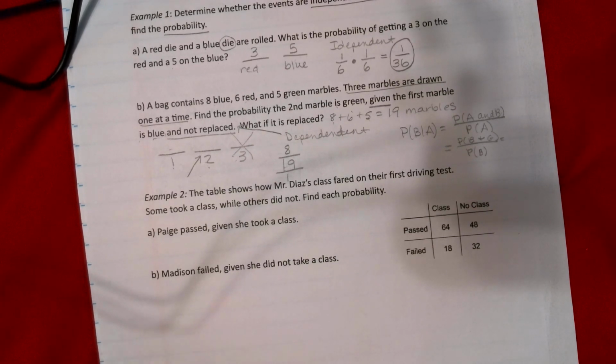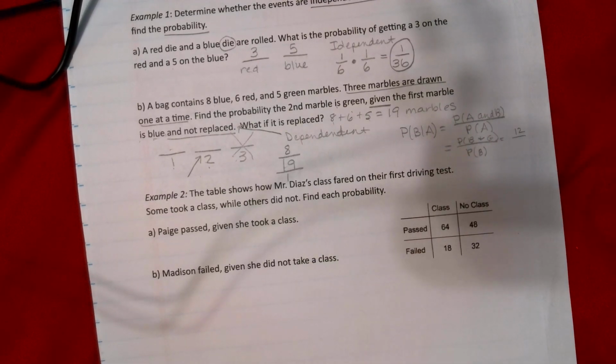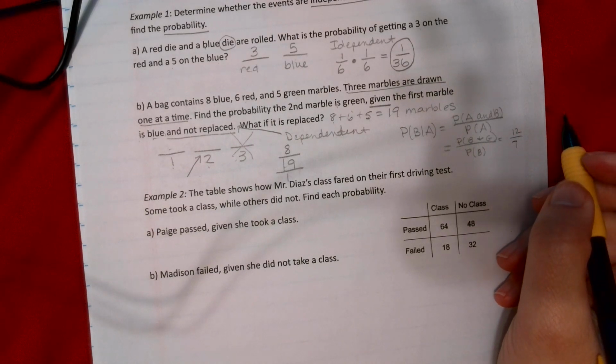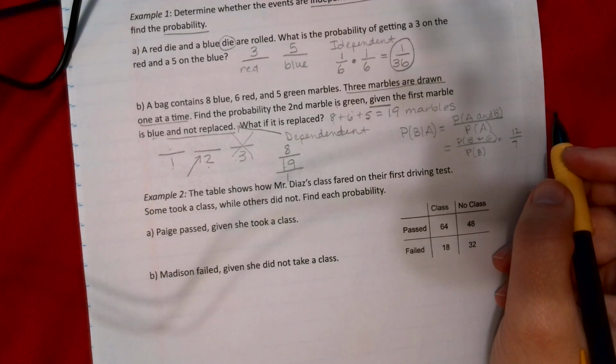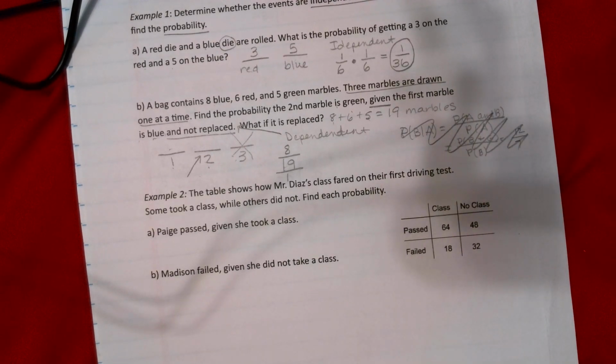And blue and green was 7 plus 5 is 12 over probability of blue, which is 7. Oh, that's a mess. Okay, yeah, this is just going to be confusing.